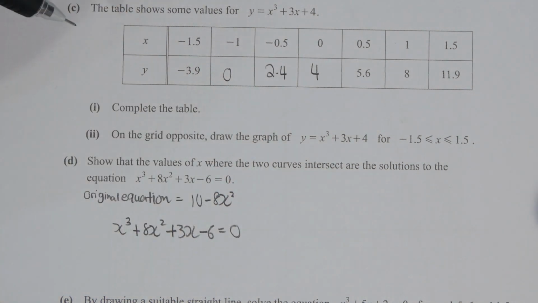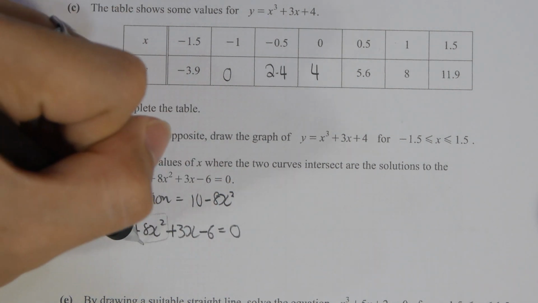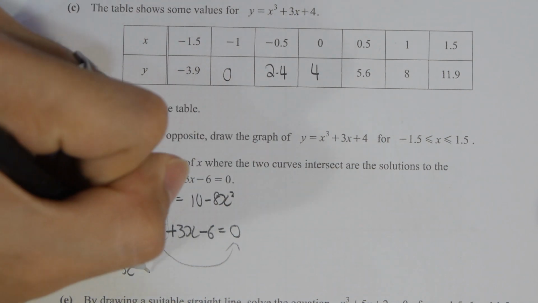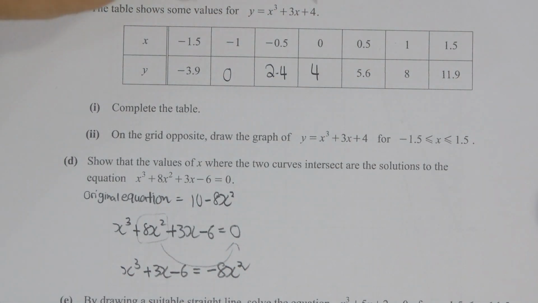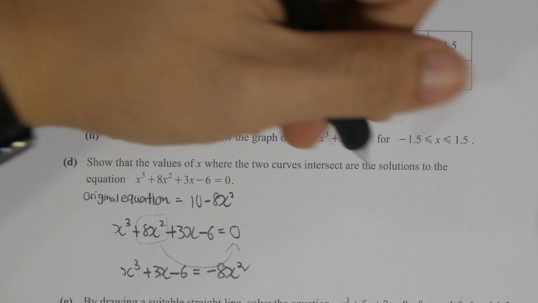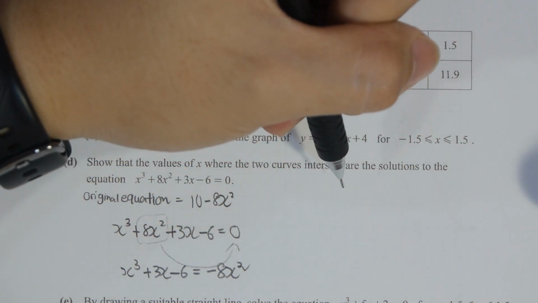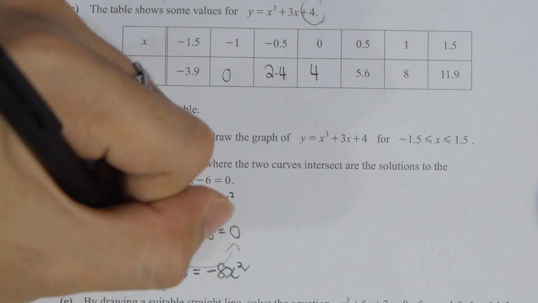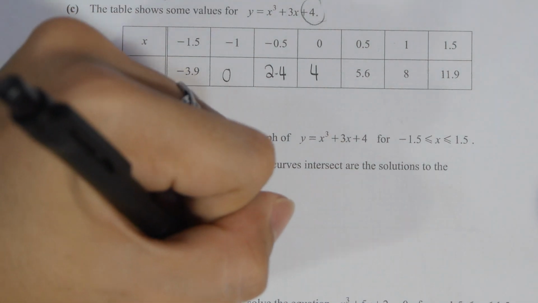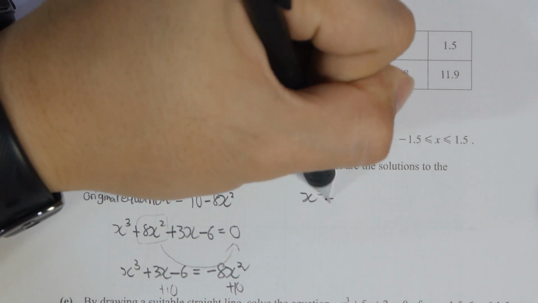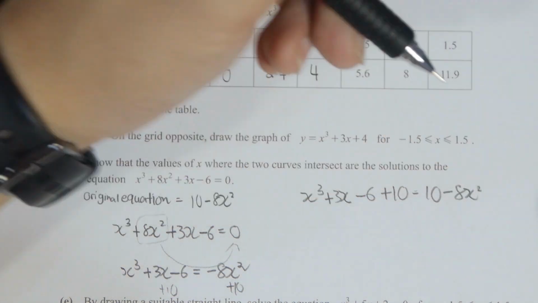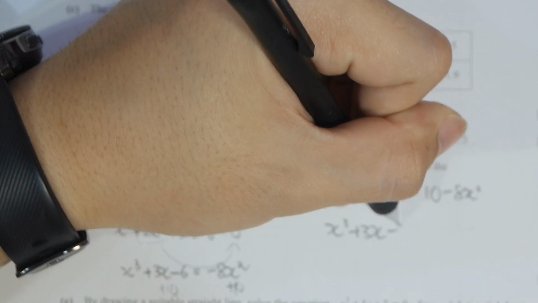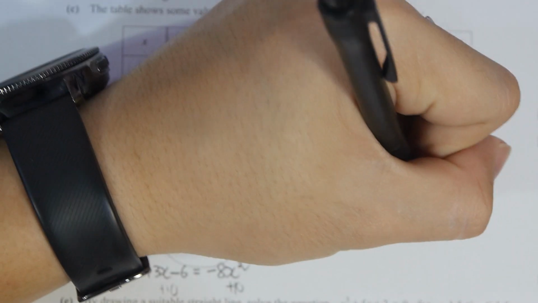So the first thing that I did is actually get rid of the positive 8x squared, by shifting it to the other side. Now I've gotten negative 8x squared. Then the next thing that was missing from the original equation is the 10 over there, so now I included 10 on both of the sides, so they are equal to each other. When negative 6 interacts with positive 10, you will get a balance of positive 4. So the new equation itself will actually be x cubed plus 3x squared plus 4.